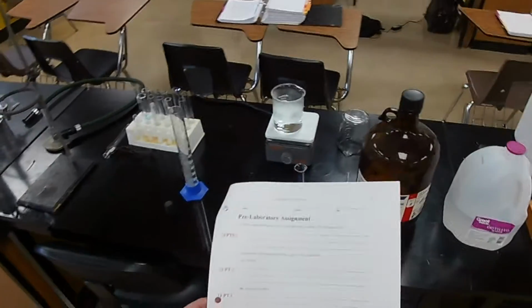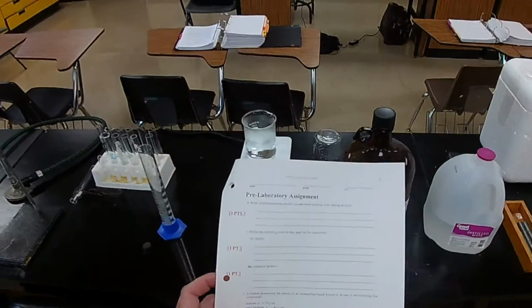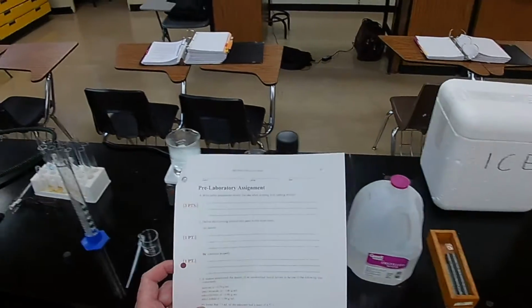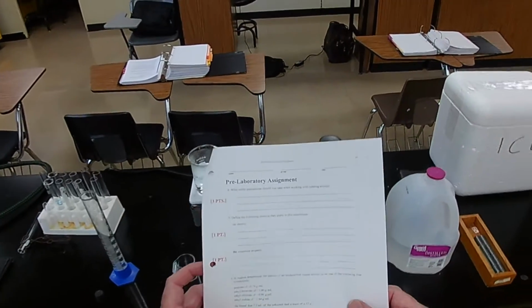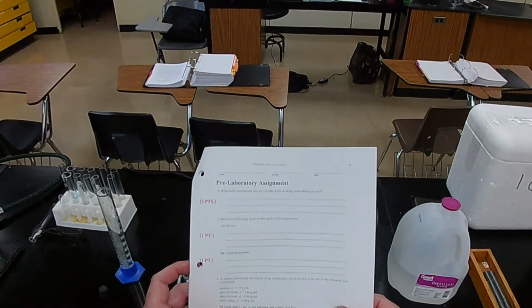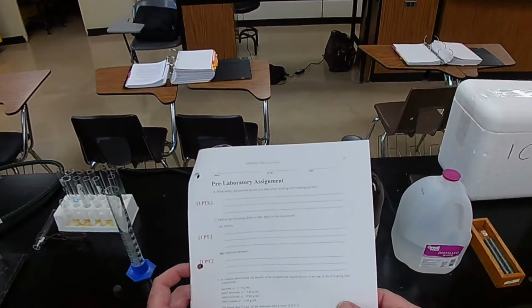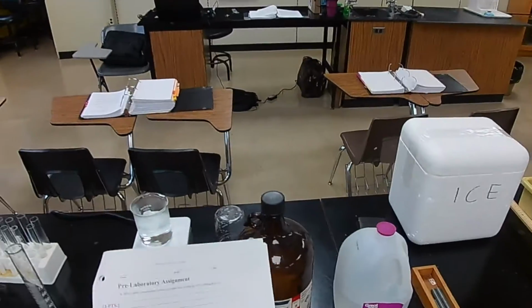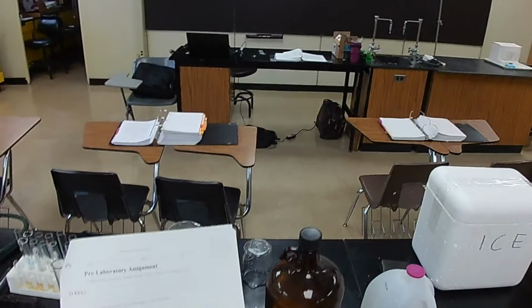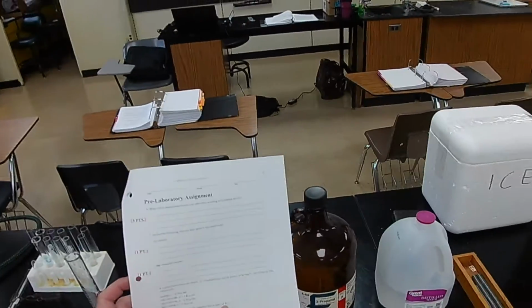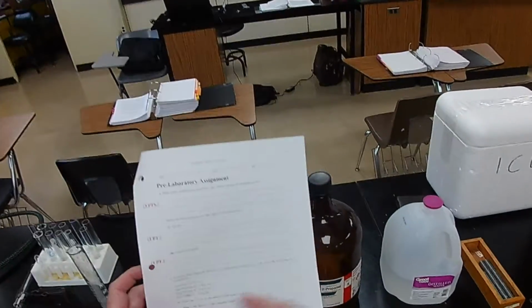Okay, number 3, a student determined the density of an unidentified liquid known to be one of the following 4 compounds. He found that 7.3 milliliters of the unknown had a mass of 6.52 grams. What's the density of the unknown liquid? Simple. Density is a formula. Mass divided by volume. That's it.